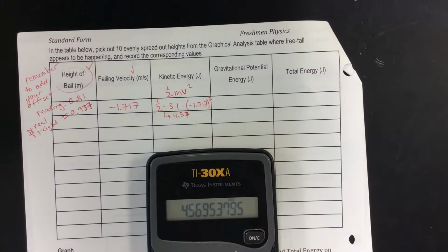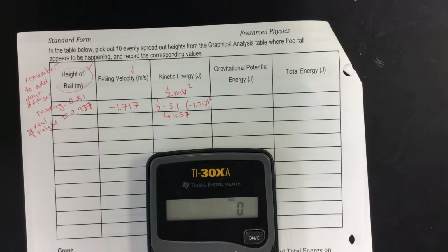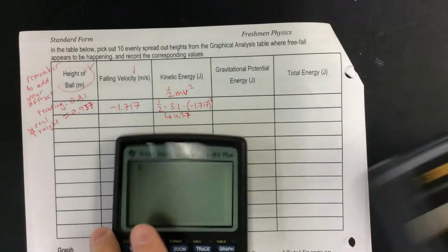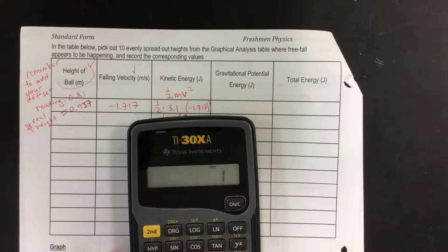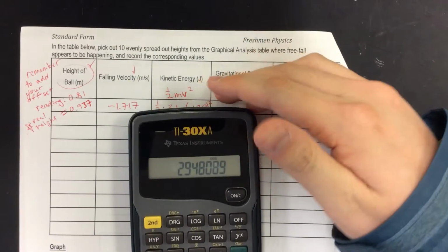If you end up with a negative kinetic energy, you messed up. Okay. Some calculators, you gotta be careful how you type it in. So look here. If I put 1.717 negative and I square it, I get 2.95 approximately, right?